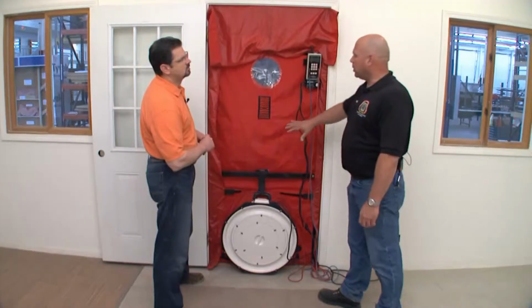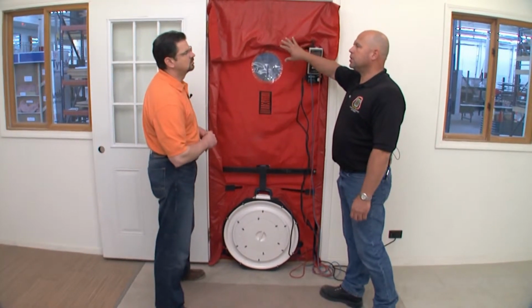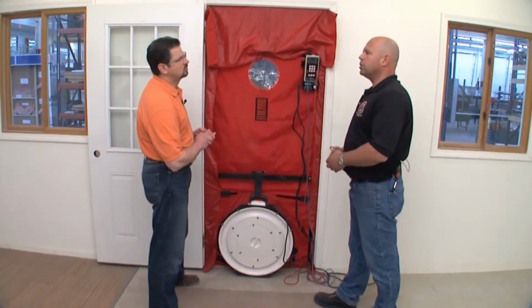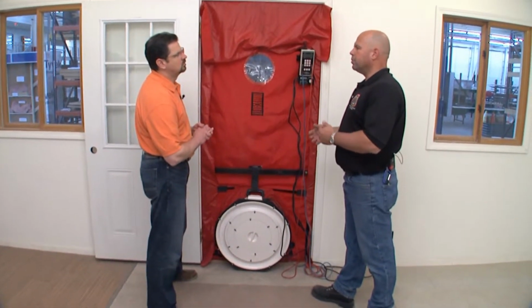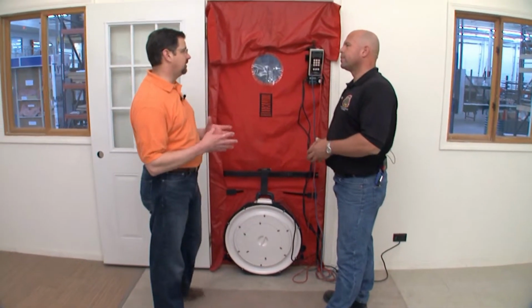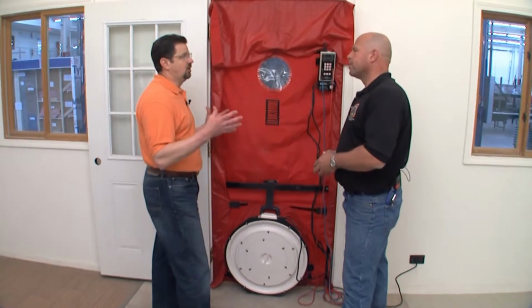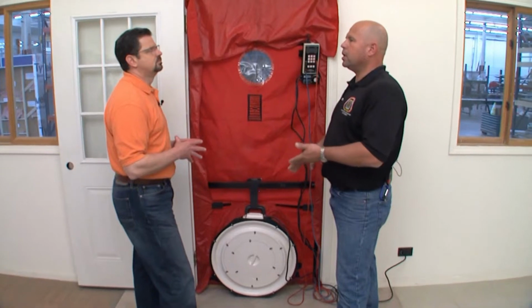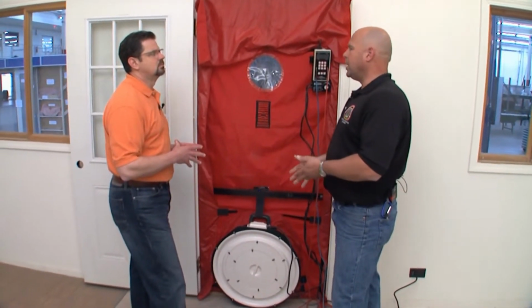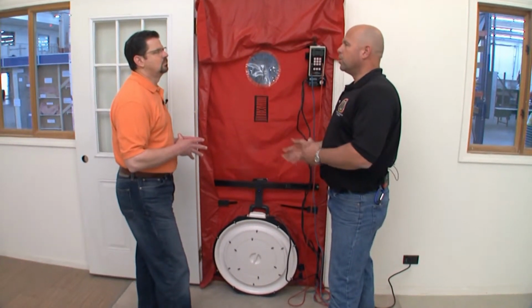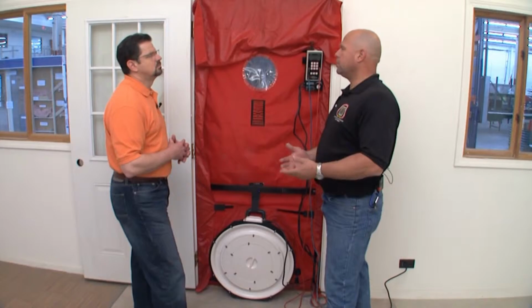For larger commercial buildings, we'll have three fans in multiple doors, so we can create the pressure difference that's required in order to get an accurate level of air leakage, the rates that we are looking for. Okay, and this is something that's pretty much being mandated by most municipalities for any type of new construction. Correct. The energy codes are getting more strict, and they're mandating that we test the facilities.